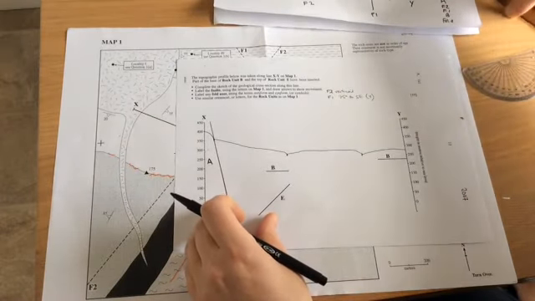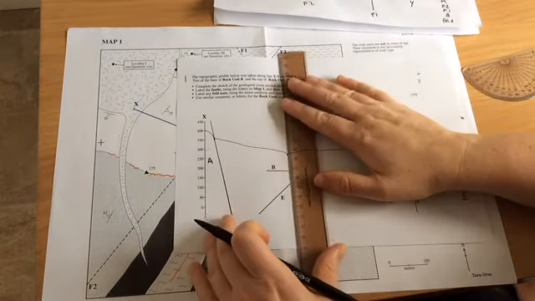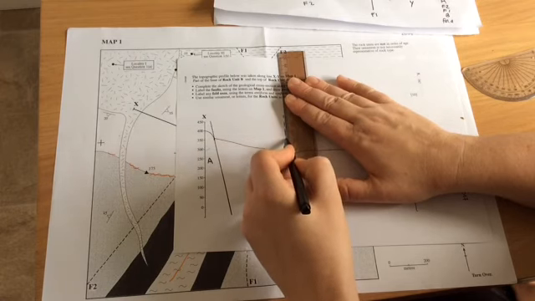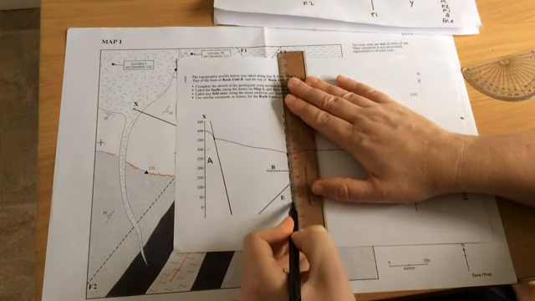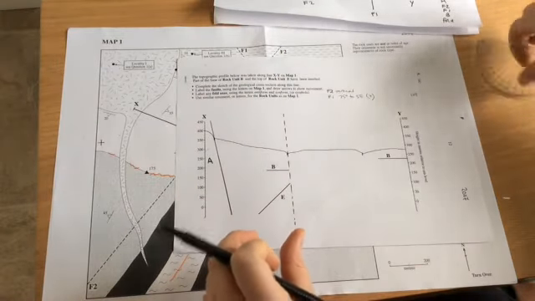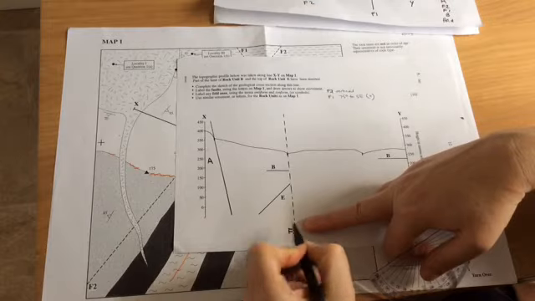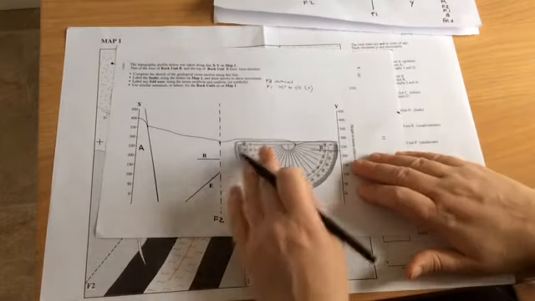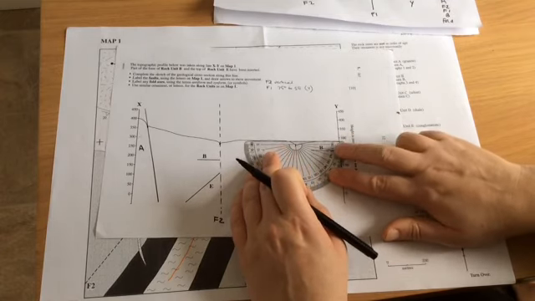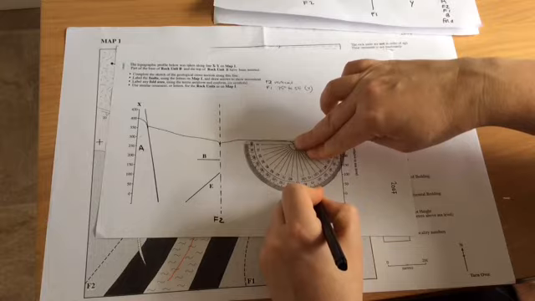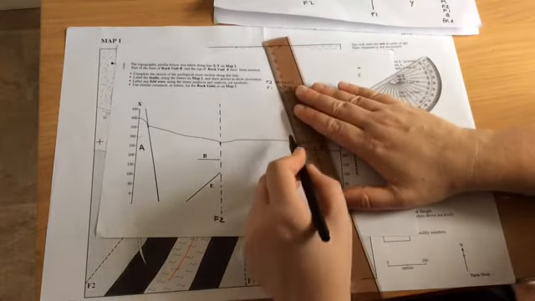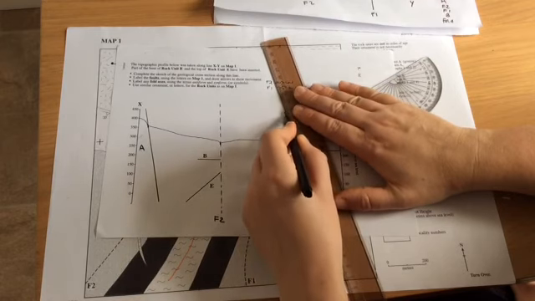So F2 is vertical, which is this fault on here. So I'm going to put a vertical line. I know it cuts across the unconformity, so I'm going to extend it up into the air and take it all the way down here. F1, let's label it up so I don't forget which one it is. F1 is here and it is dipping 75 degrees towards Y. So there it is. I know it's extended up into the air.